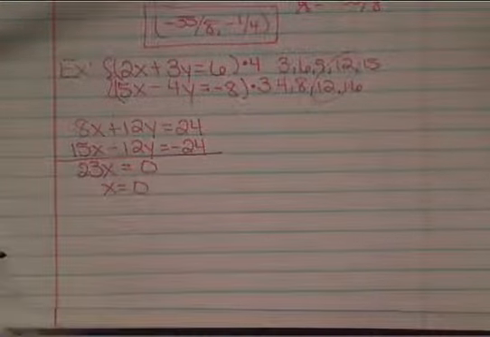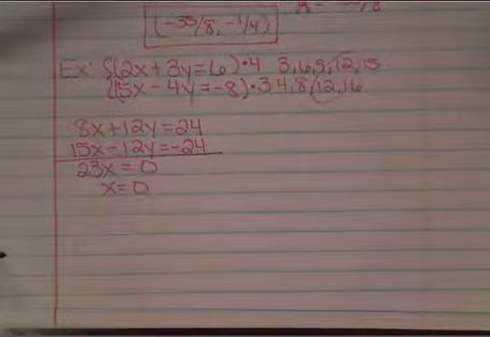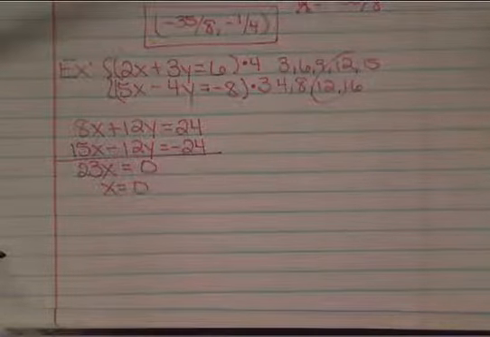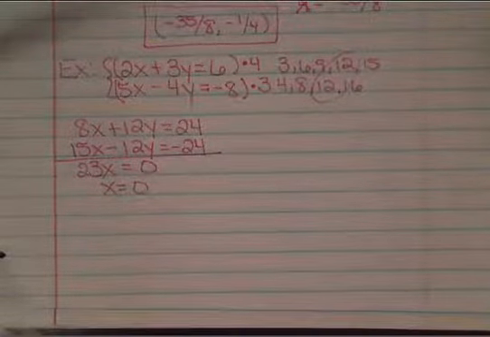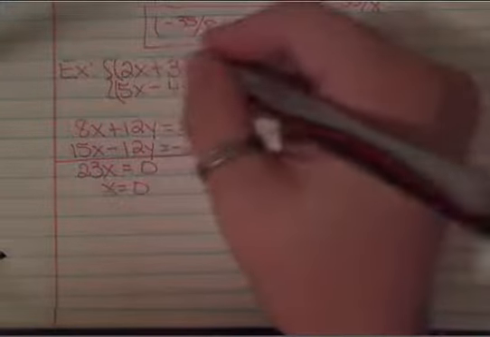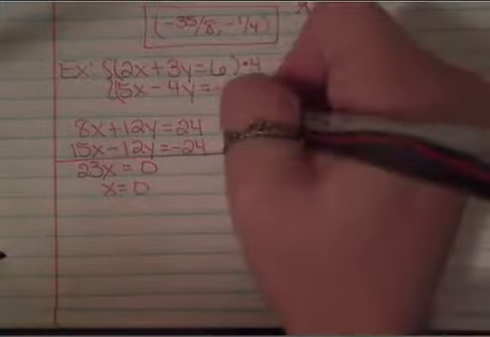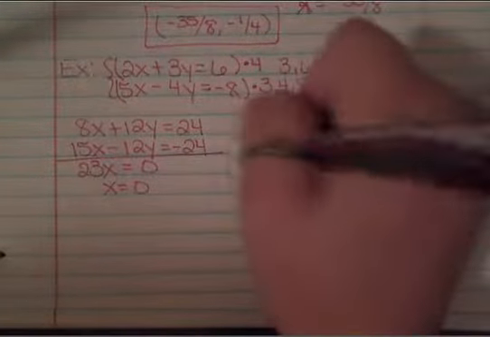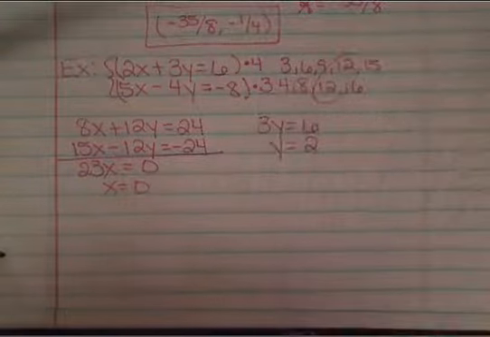So now we plug that into either one of our first equations. So I'm going to plug it into the first one. So 2x plus 3y equals 6. So when you plug in 0 for x, you're left with 3y equals 6. So y would then be 2. So my ordered pair would be 0, 2.